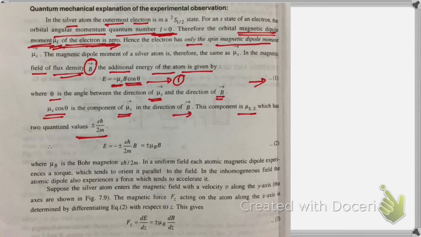Okay, and if you use this value in equation number 1, then you're going to get this value, right? This is equation number 2, and if you differentiate this, then you're going to get this force Fz acting on the atom along the z axis, right? If you determine the differentiation, you will get this result. This is equation number 3.